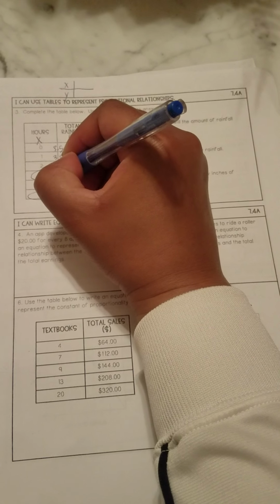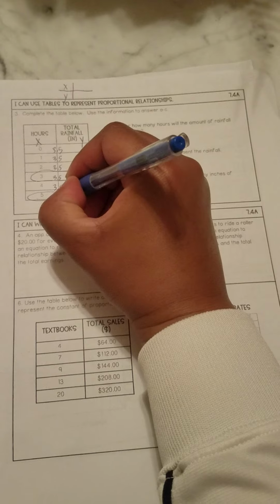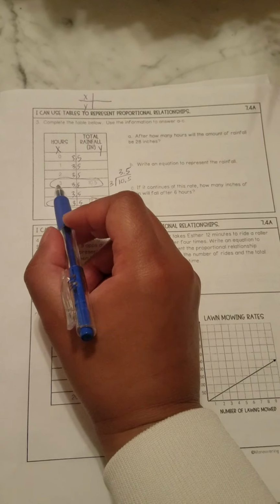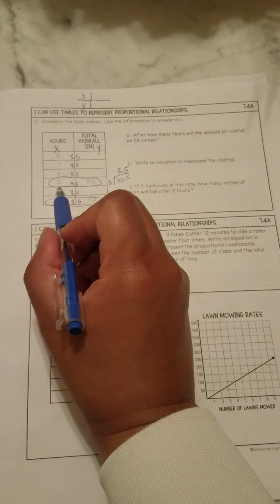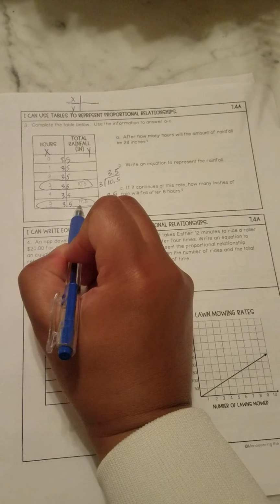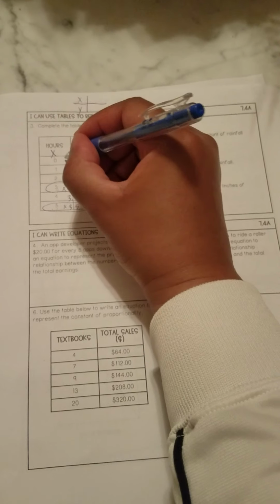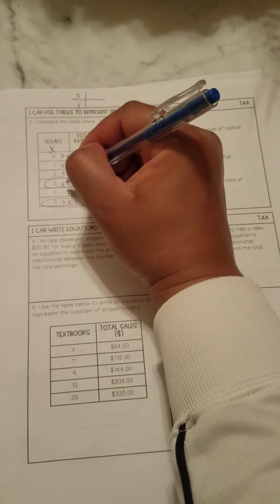So I'm just writing them in between so that I know. Okay, and then like before, you want to see if you're multiplying from X to Y, or are you dividing? Well, from 3 to 10.5, I get bigger. From 5 to 17.5, I get bigger. So you are multiplying because the number got bigger. So we are multiplying for all of them.